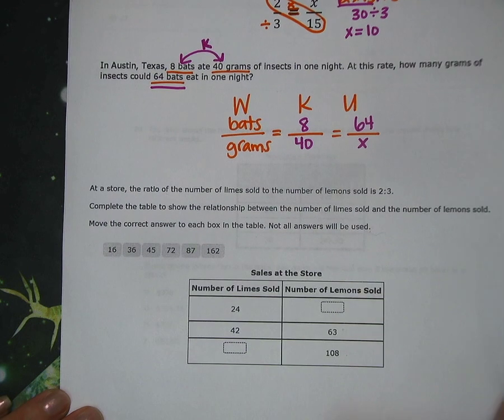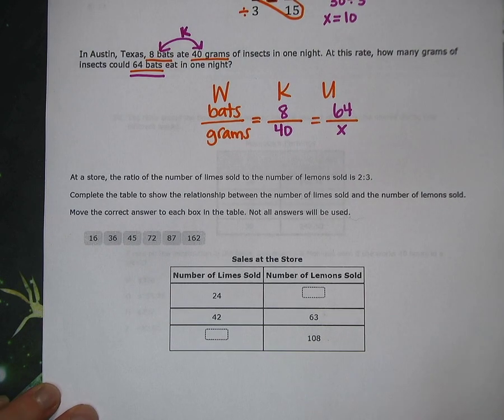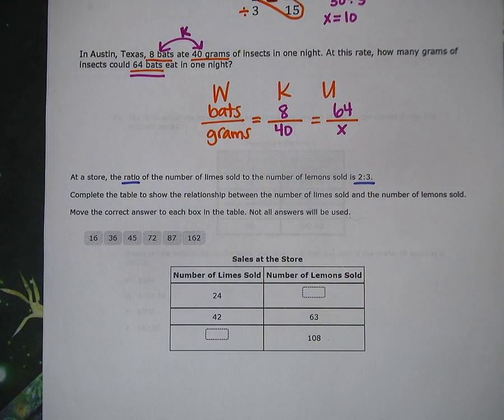All right, the next one, we're not going to solve. I just wanted to show you how to set it up. All right, the next one says, at a store, the ratio of the number of limes sold to the number of lemons is 2 to 3. So keyword here, ratio, and then they give us a ratio.